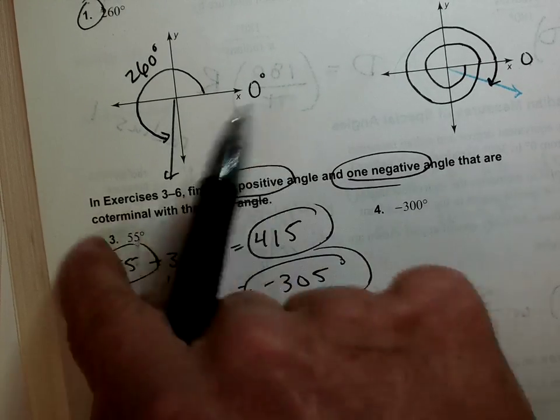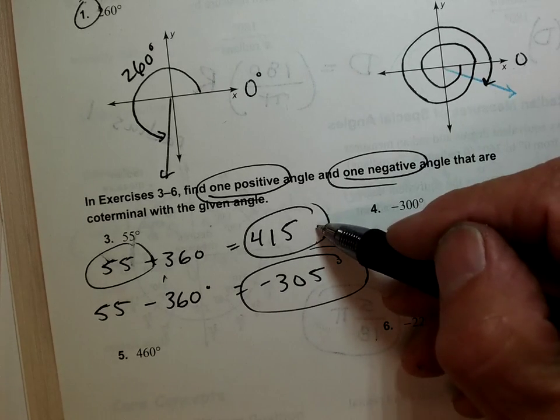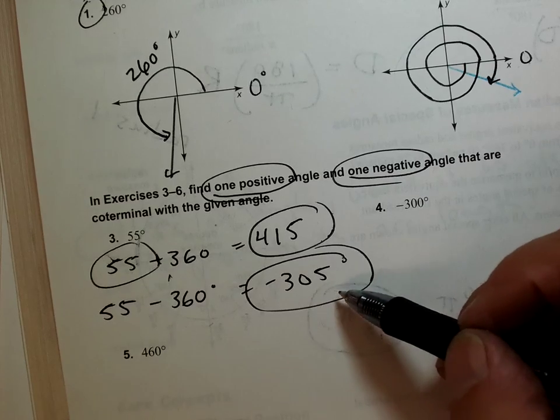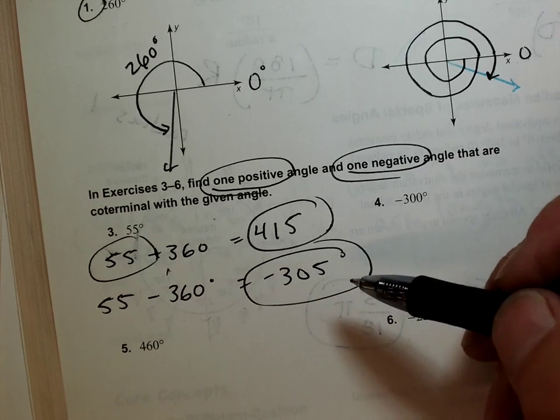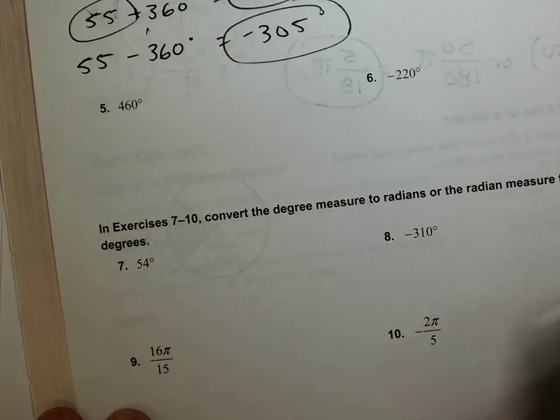All 3 of these angles are in the same position, right? One has been rolled forward a full circle. The other's been rolled backwards a full circle. But they're all in the same position, okay? All right, so far so good. Okay, almost done. Number 7.